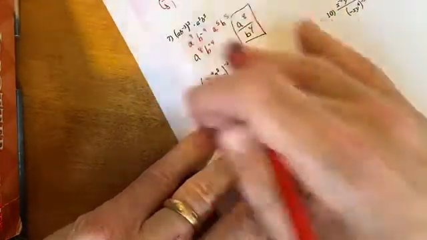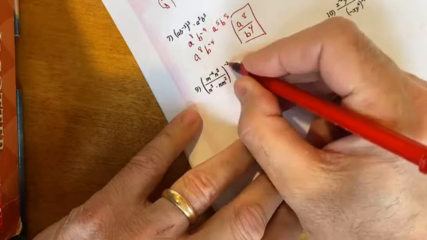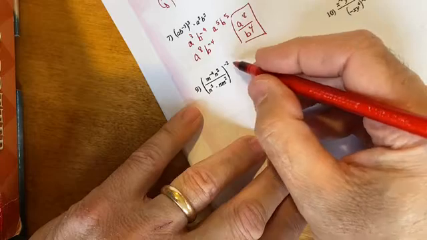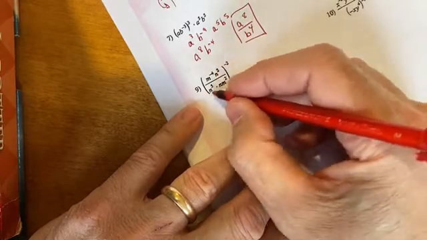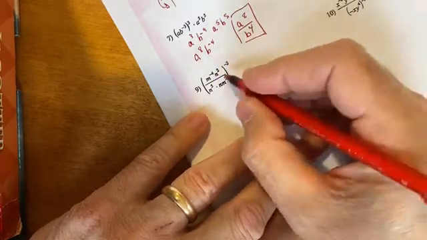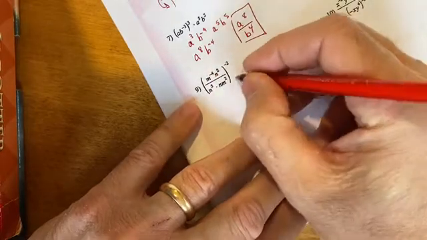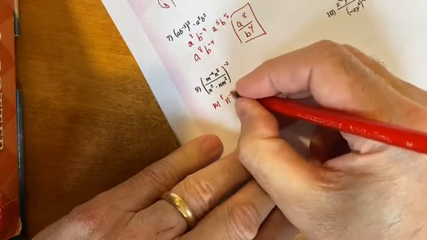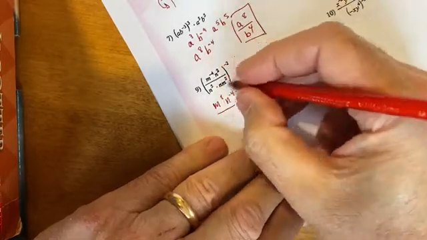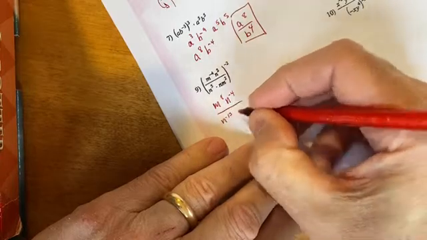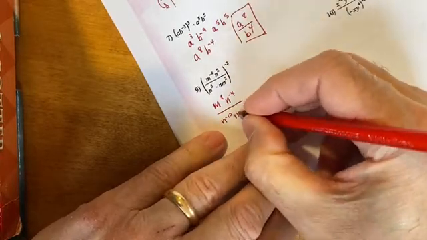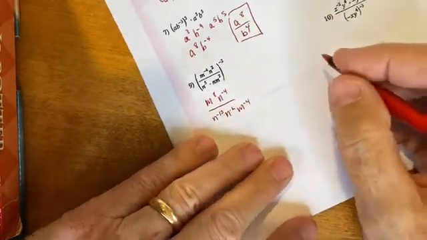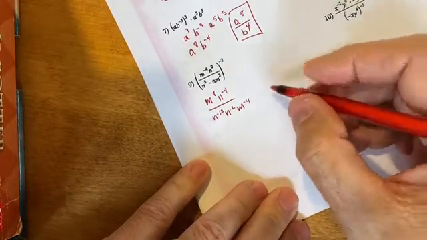Okay, hopefully this is organized in a good way for you. Take the power. So here we have a fraction to a power of -2. Everything in this fraction goes to that power. So let's do this. We have m to the +8, n to the -4 on top, n to the -10, n to the -2, and m to the -4. Okay, so that's first.